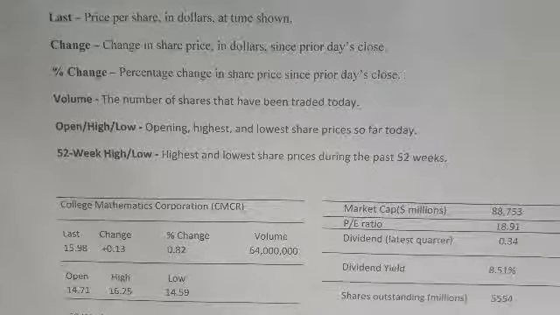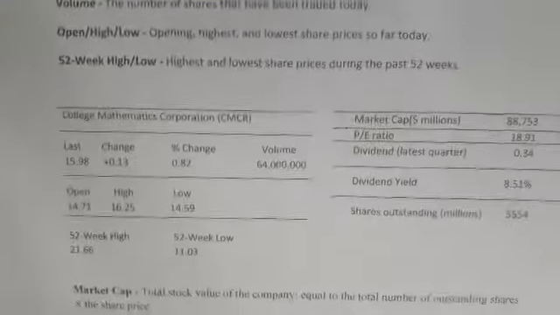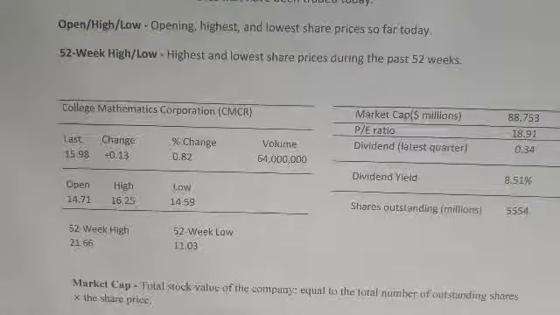The volume is the number of shares that have been traded today so far. The open is where it opened for the day. The highest was its highest point of the day. The lowest was its lowest point of the day. So we can do it for the day, and we can do it for 52 weeks. We can do a high and a low for the 52 weeks.